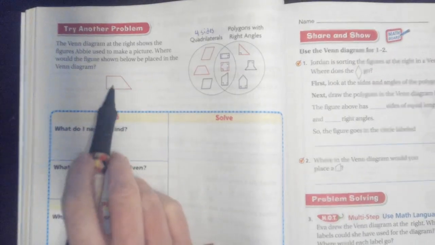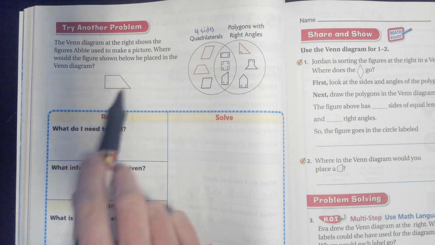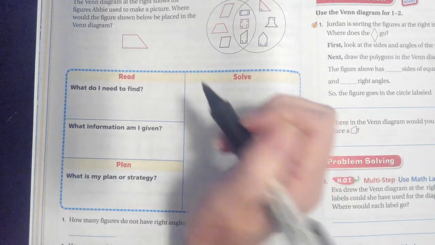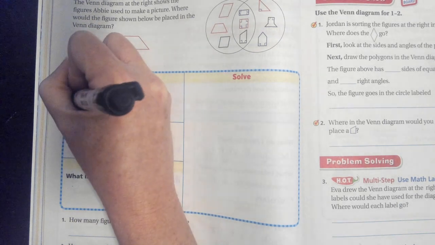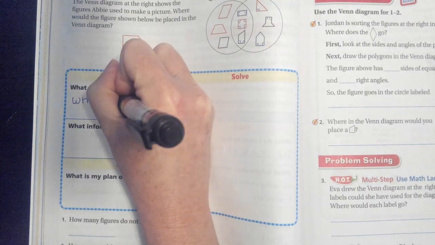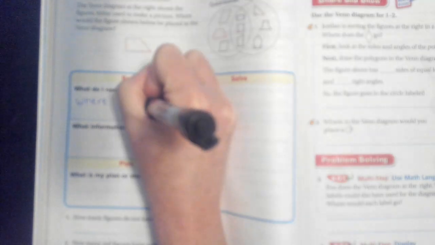So we want to know, our question is asking us where we would place this shape right here. So let's fill in. What do I need to find? I need to find where the figure, that's what they're calling it here, where the figure goes.